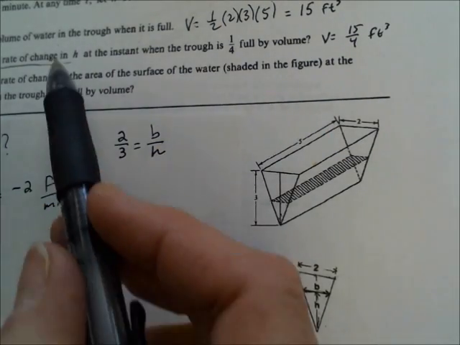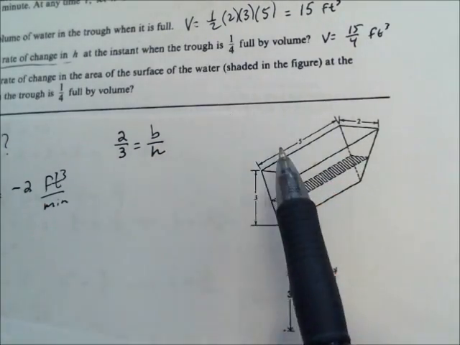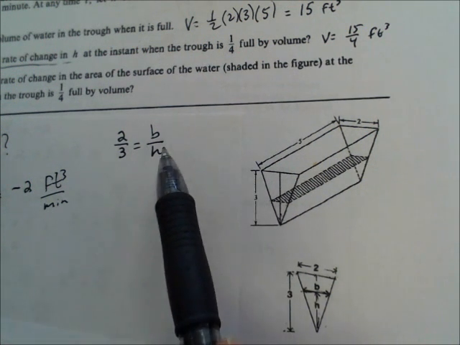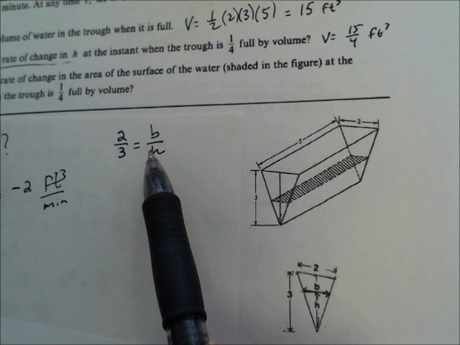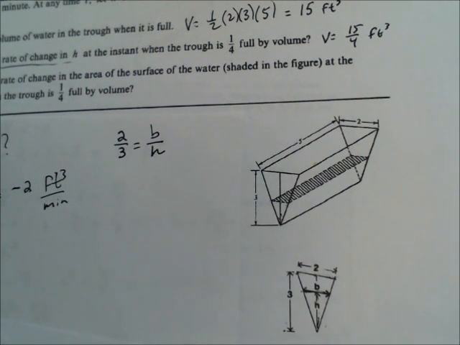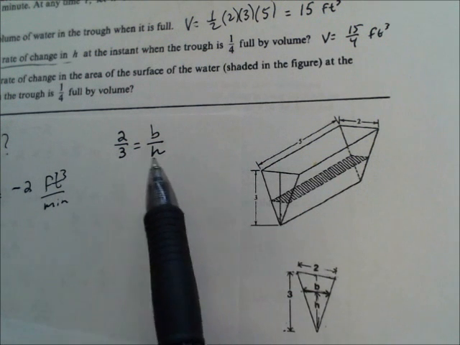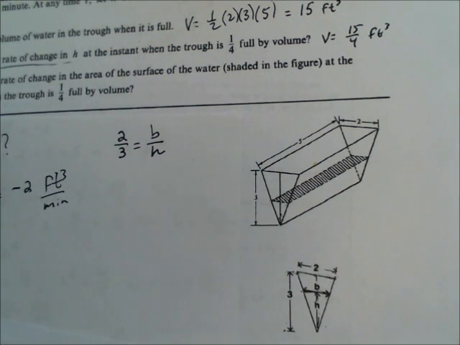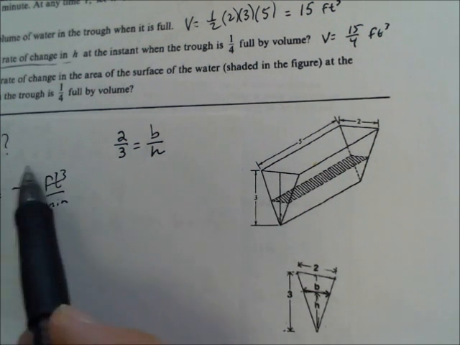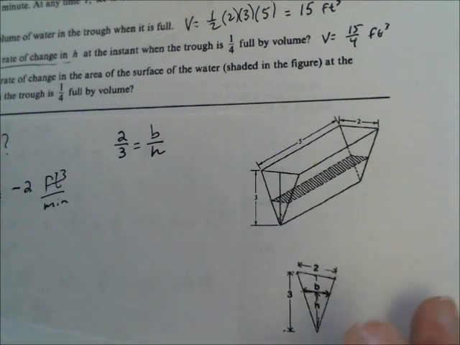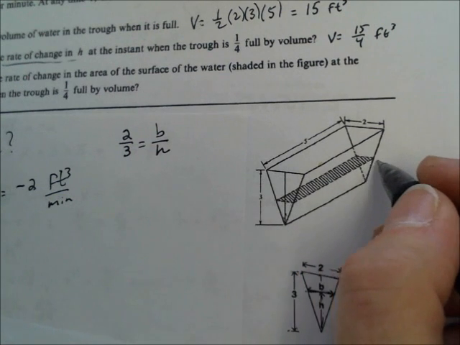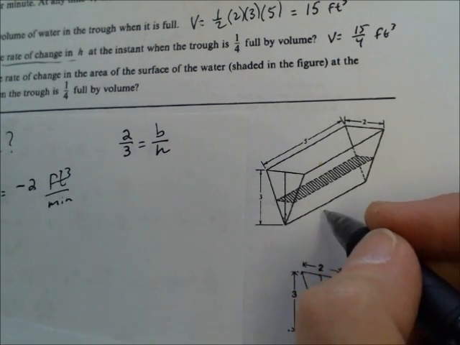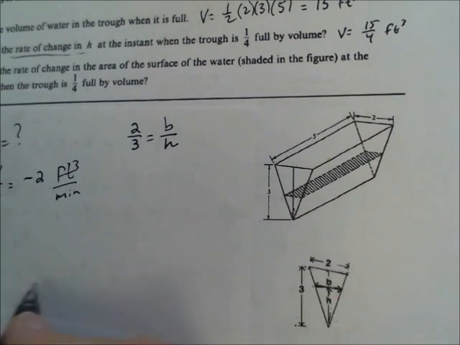And because they don't really say anything about B in this problem, we're going to be solving this for B and have everything in terms of H, because they want dH/dt. So we're going to have H's in our formula in the end, only V's and H's, because that's really all we know about in this problem. So now we're going to find the volume of this water as a formula.